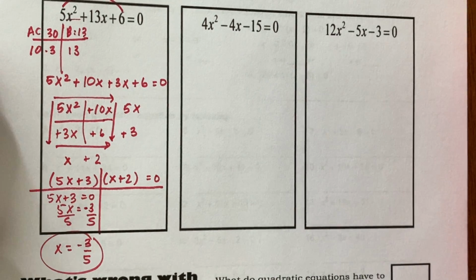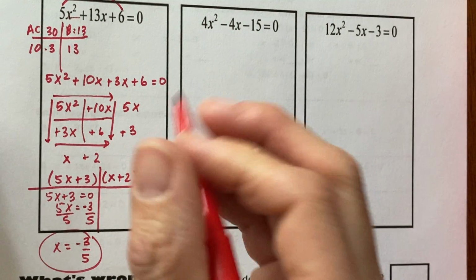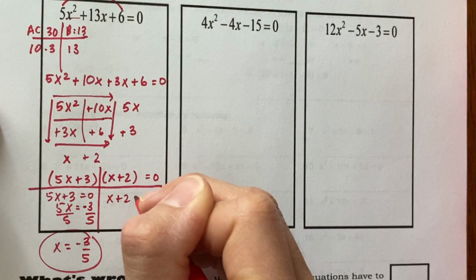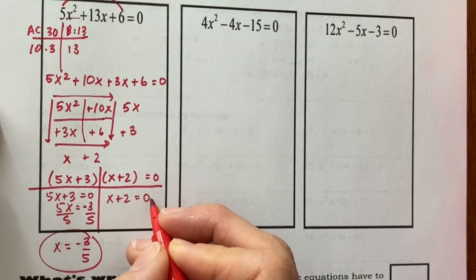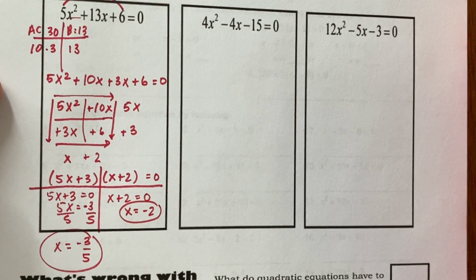That's answer number 1. x plus 2 equals 0. I'm going to take the opposite, and it's negative 2. If you don't remember that, do x plus 2 equals 0. Subtract 2 from both sides and get x equals negative 2. So those are my two answers there.